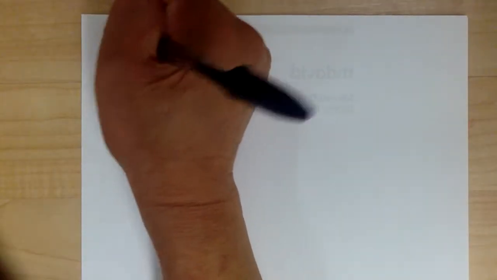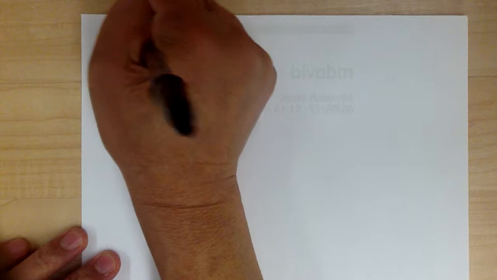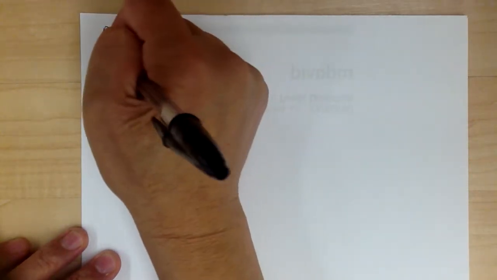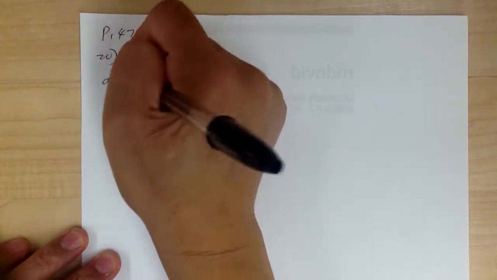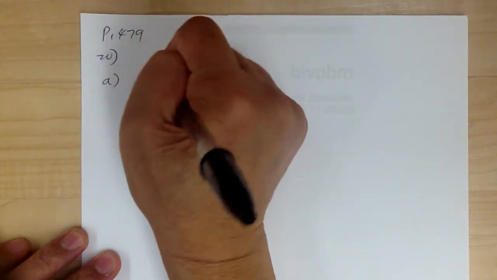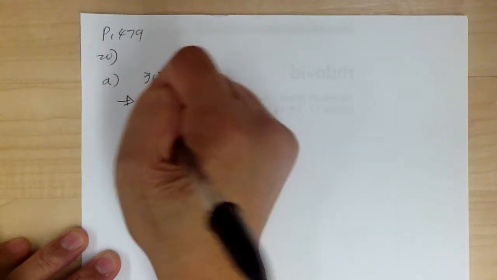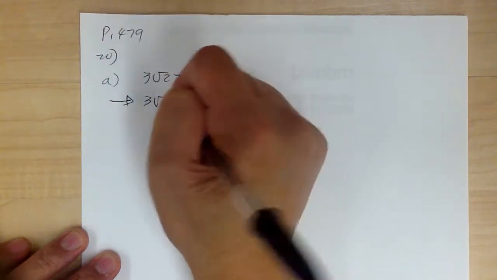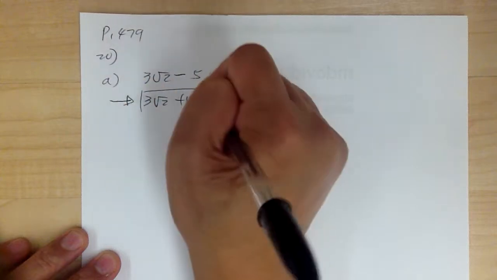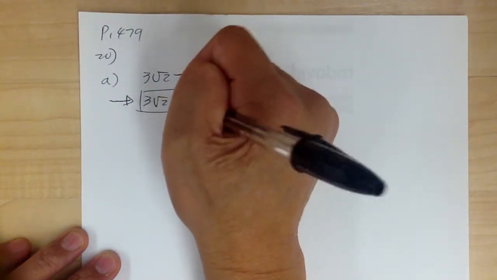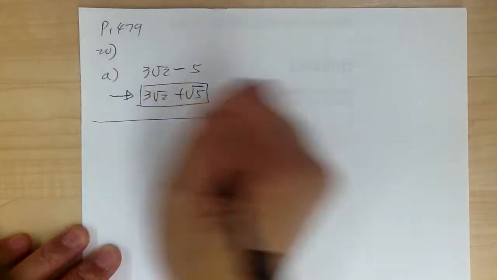Let's go to page 479 and let's do number 20. Okay, so A, you have 3 square root of 2 minus 5 and you're looking for the conjugate. So the conjugate would be 3 square root of 2 plus square root of 5. So the conjugates are just the opposite of the sign over here. Everything else has to stay the same.